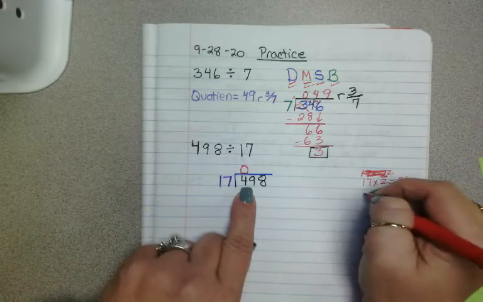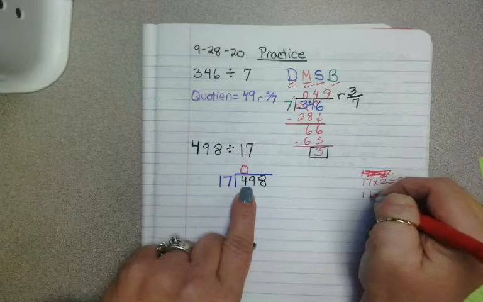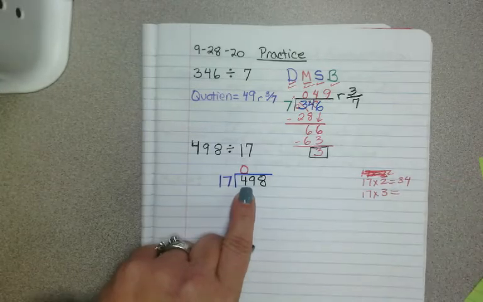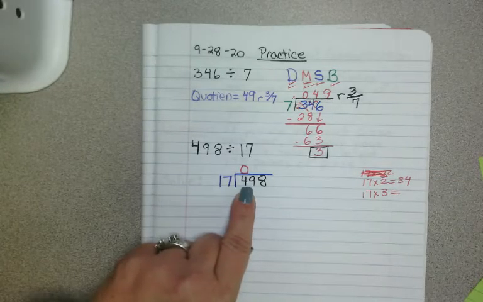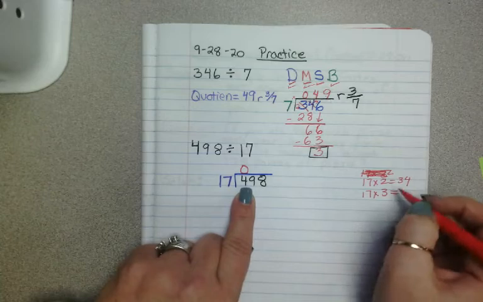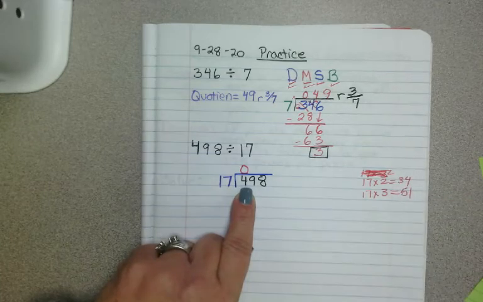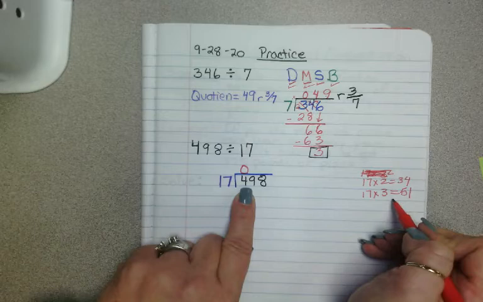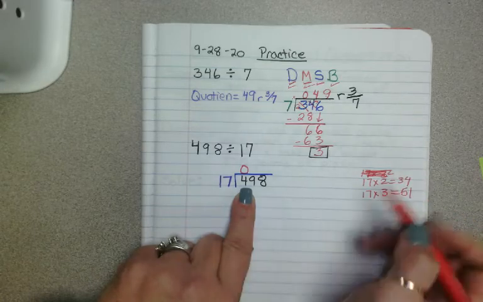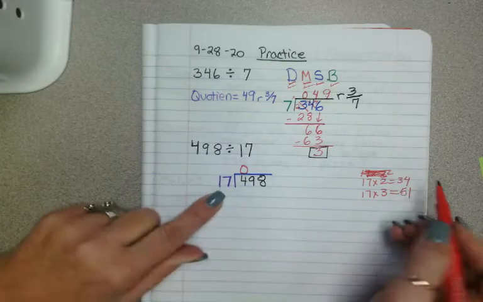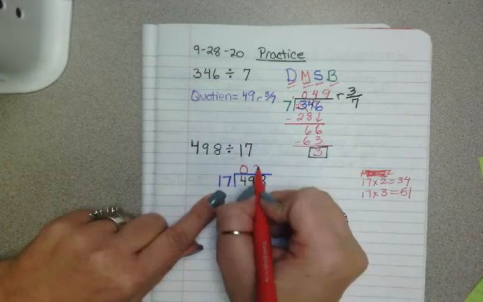Well, if I go another 17, if I go 17 times 3, that's going to be a little bit bigger, right? So that means that it's going to be 51. And that is a little bit too big, okay? So I can't use 17 times 3. I'm going to keep these over here because I might need them in a little bit. So I can see that I have to use 2.